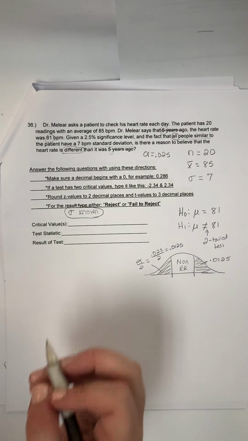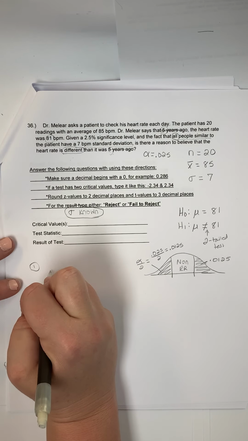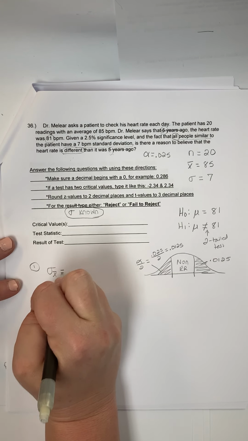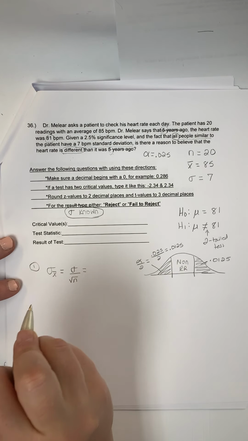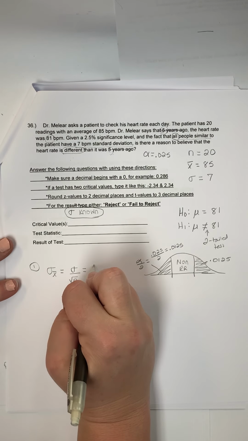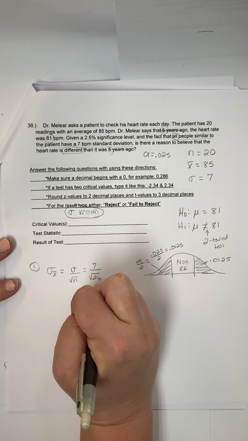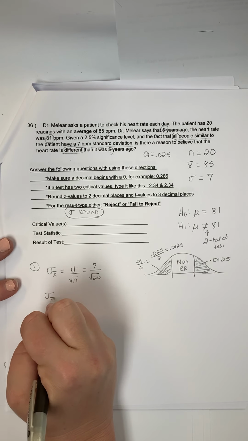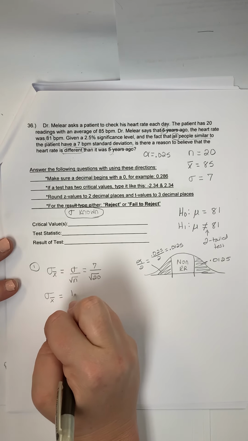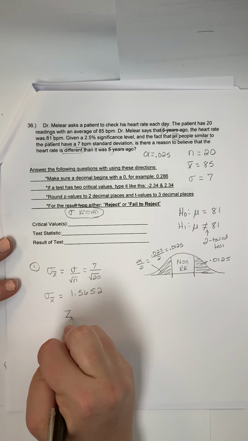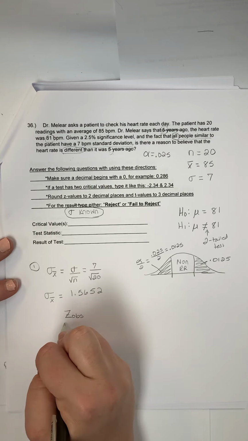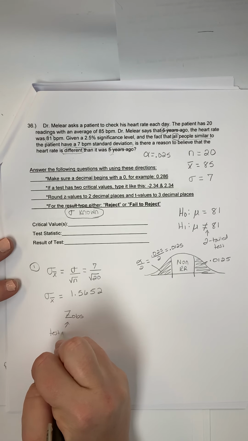Okay, so our first step is to find sigma x bar. That's going to be sigma divided by the square root of n. So that is 7 divided by square root of 20. That gives me 1.5652. I'm back to my z's. This is my test statistic, my z observed.